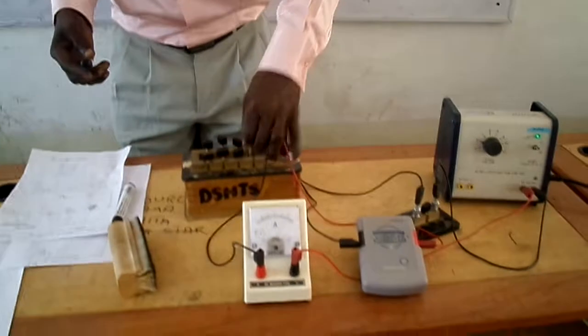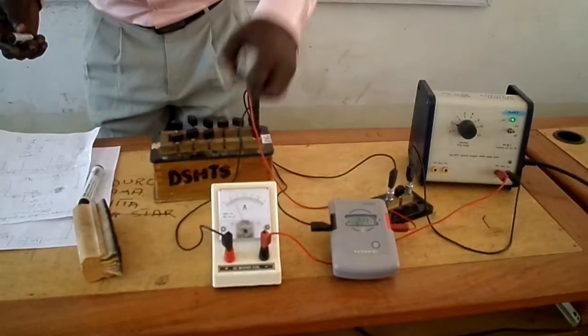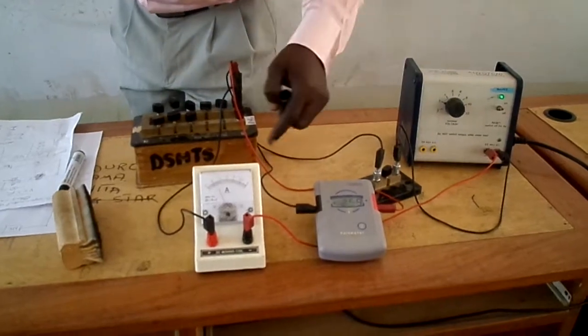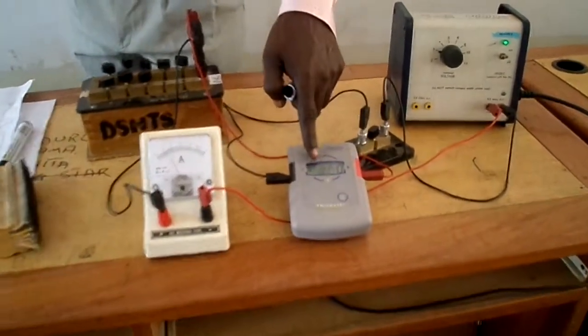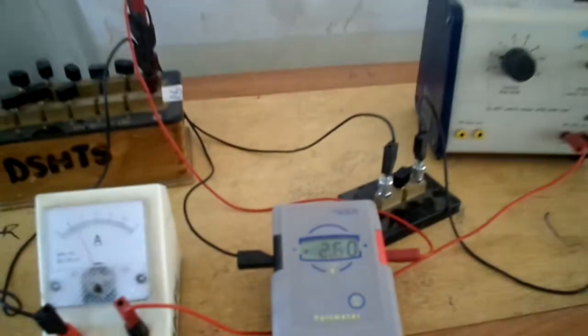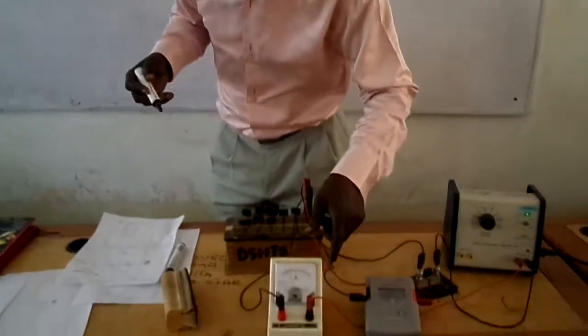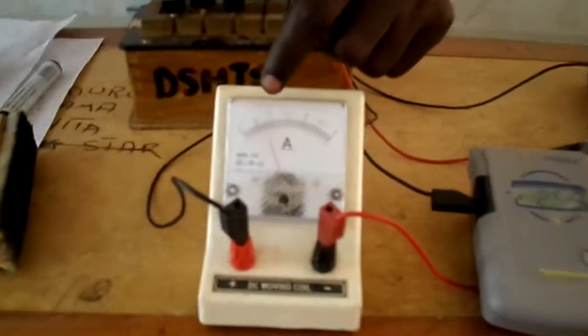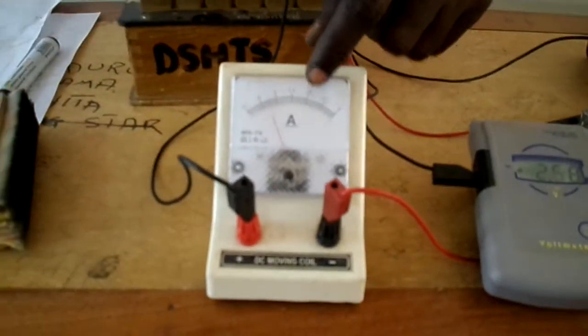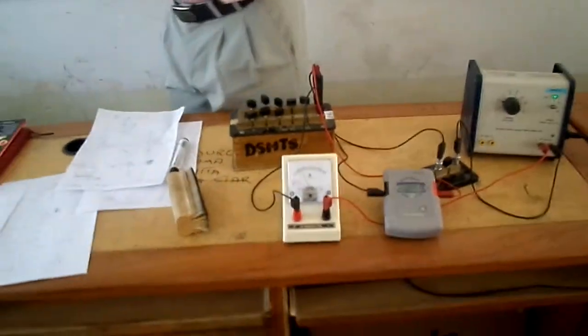This time, let me take 3, 1 and then 2. Now let's record what we have here. 2.60, and then the ammeter read 0.70, exactly 0.70.